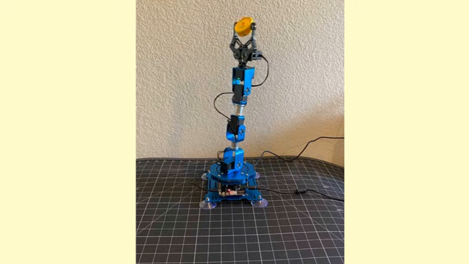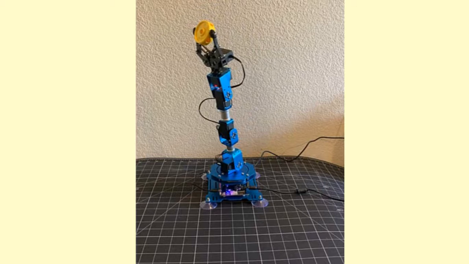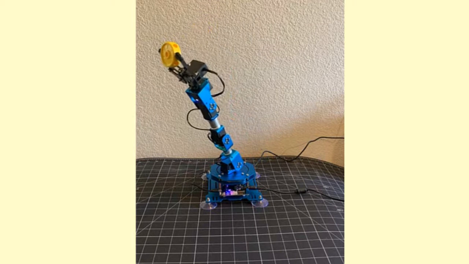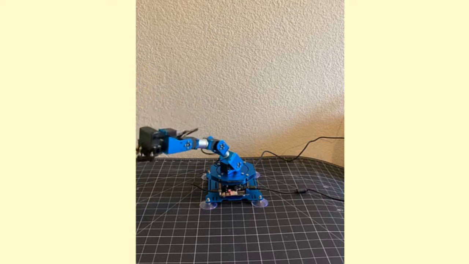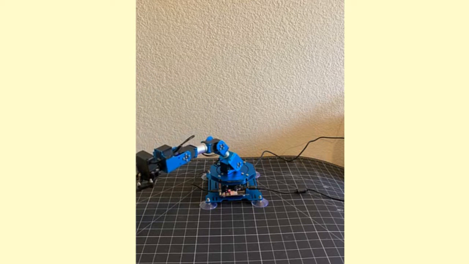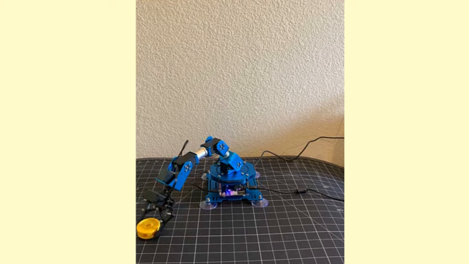So let me move my servo. So now move my servo 5. And then turn my servo 4. Move forward my servo 3 downward. Okay, almost to the ground.